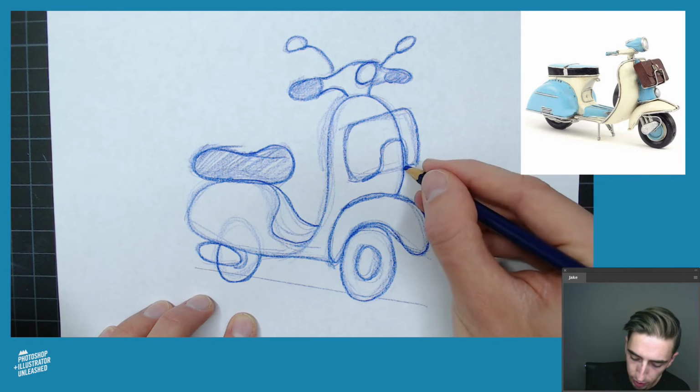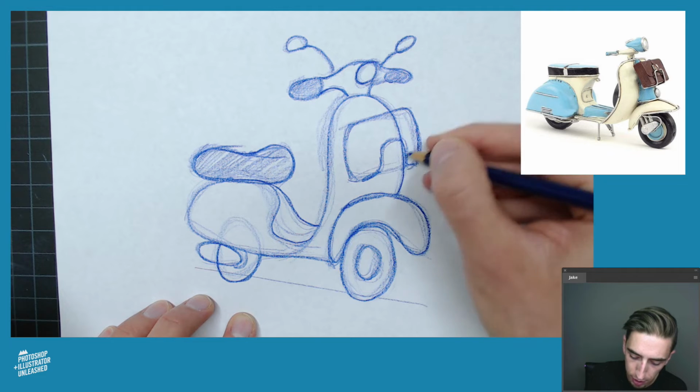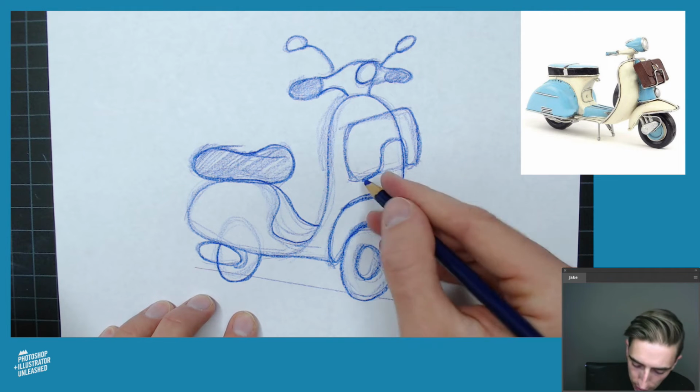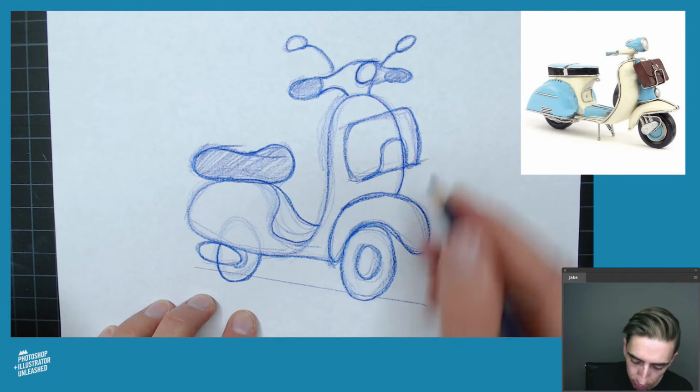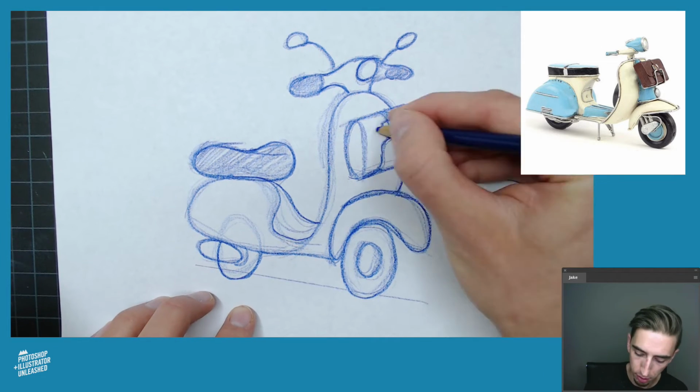If I wasn't using colored pencils, I'd probably try and erase some of these lines, but it doesn't really matter. It's a rough sketch. I know what I'm looking at. That's all that matters.